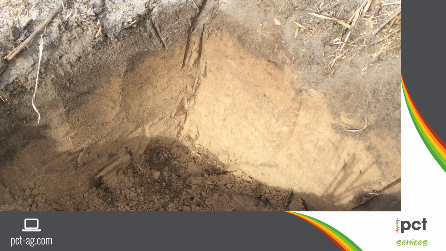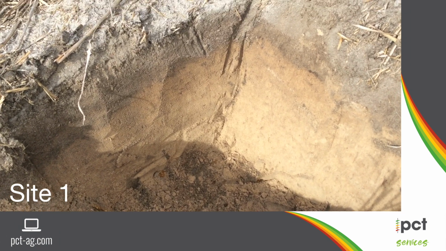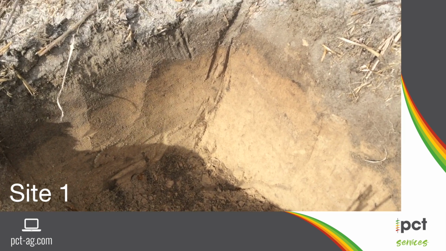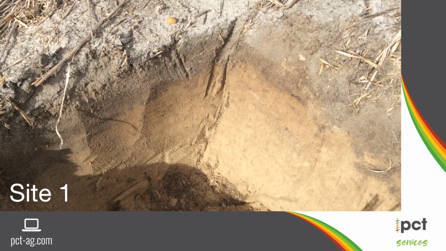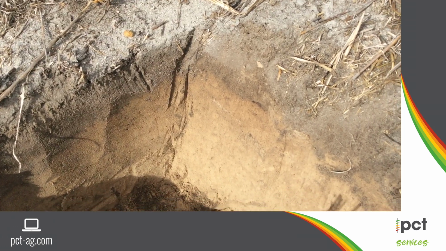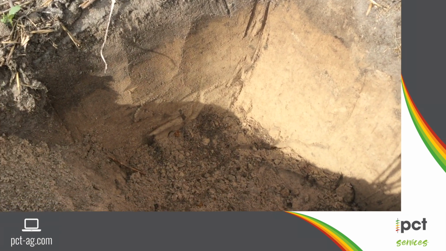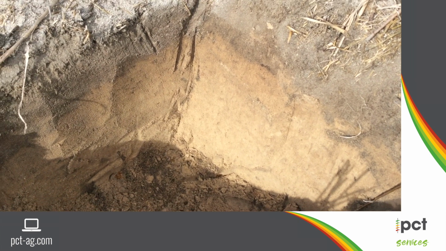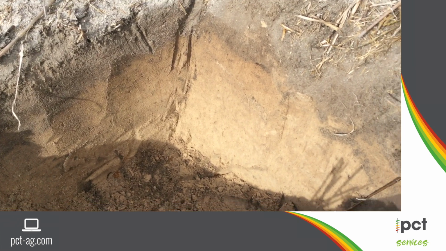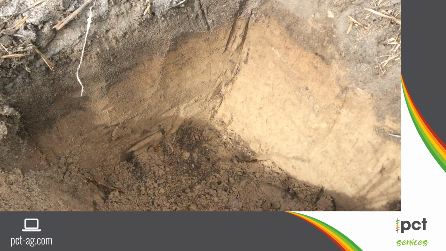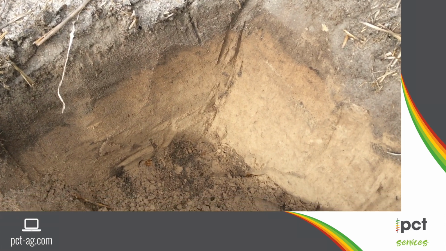Okay, so we've dug down the profile in this low thorium, low EM response area, and what we've found is we've got about 45 centimetres of very sandy soil, and then underneath that we're starting to get into some ironstone lateritic gravel. So the thorium radiometrics, thorium sensing, probably detects changes in about that top 30 to 40 centimetres. That's the main reason why we've got a low reading here, is that it's very, very sandy.